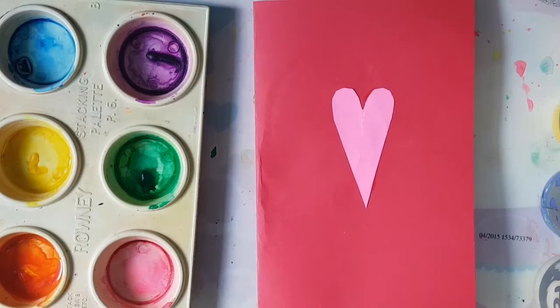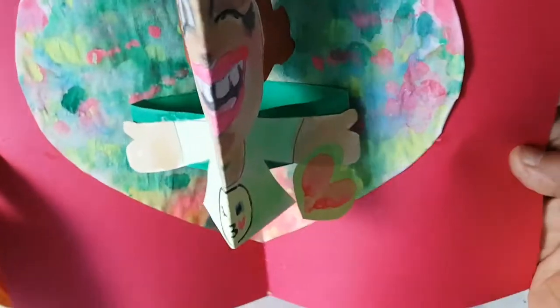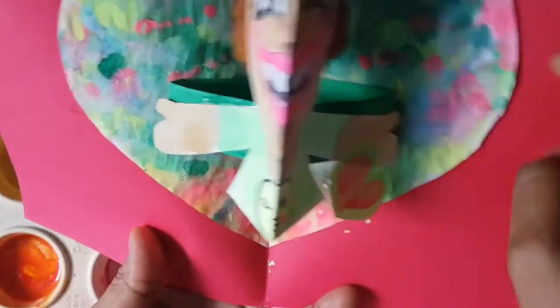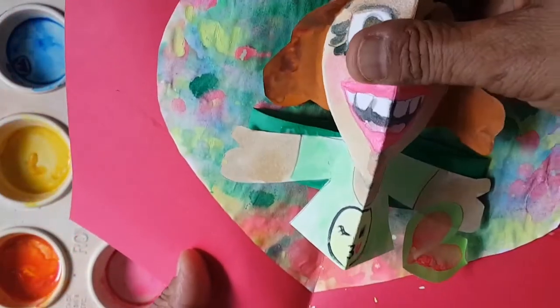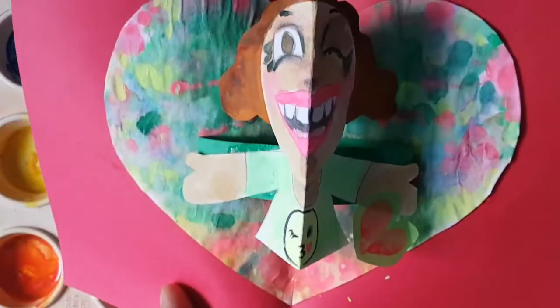It's just a simple greeting to show love to someone who you love, like your mommy, your daddy, or your brother, your sister. All right, boys and girls, so here we have our lovely card for Valentine's Day.